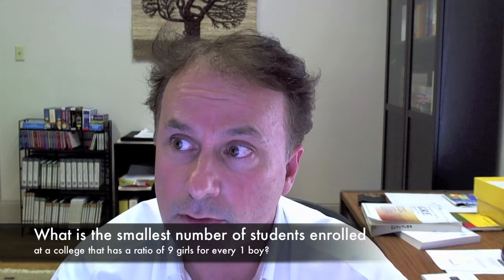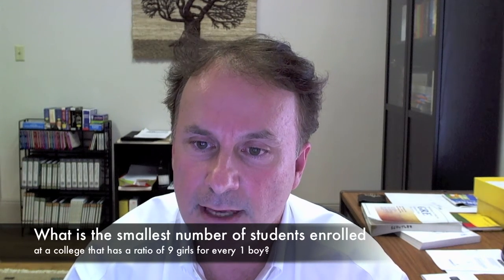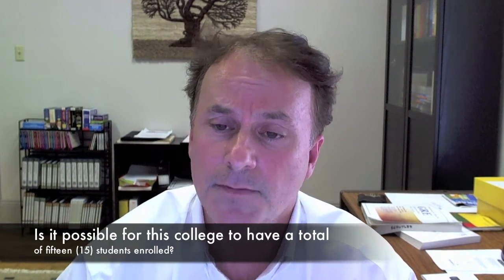For example, what's the smallest number of students who could be enrolled at a college that has a known ratio of 9 to 1? I'll let you think about that for a second. It'd be a very small college indeed, but what would be the smallest number of students who could be enrolled at a college that has stated its ratio of girls to boys is 9 to 1? And of course the answer is 10. Is it possible for this college to have 15 kids enrolled, a total student enrollment of 15 students, if they have a 9 to 1 ratio? And of course the answer is no, they could not.